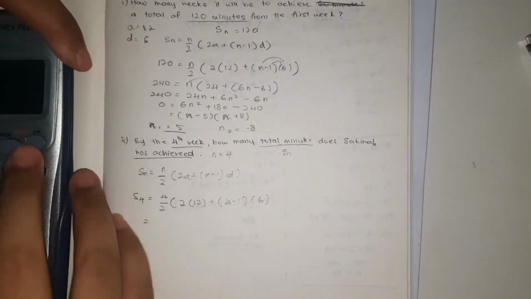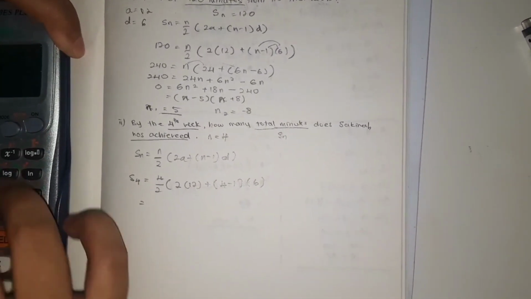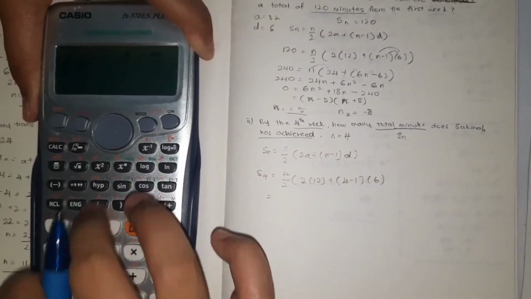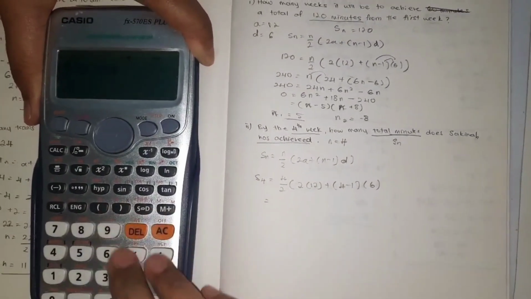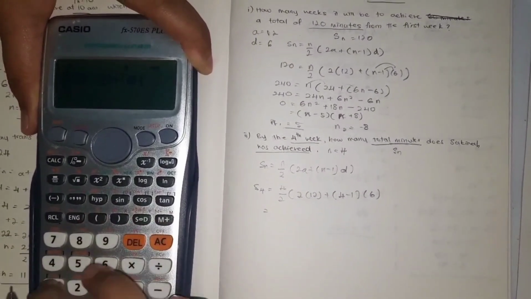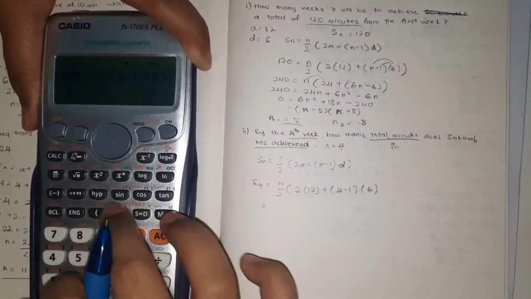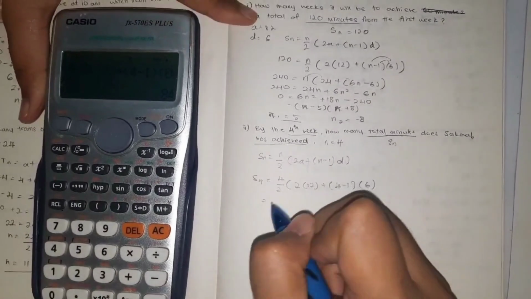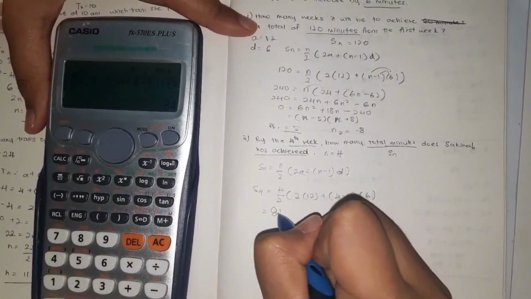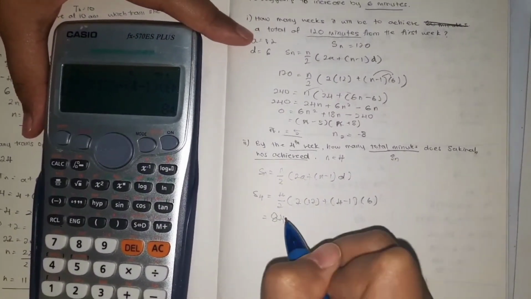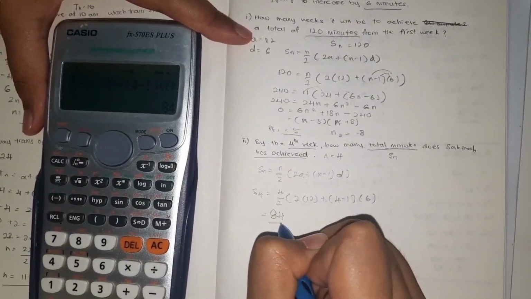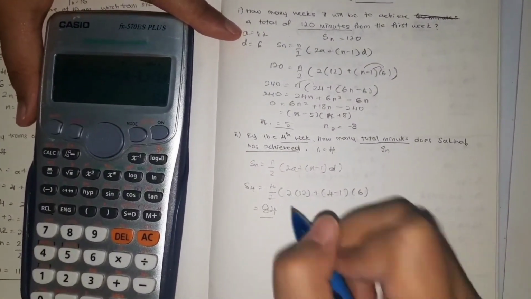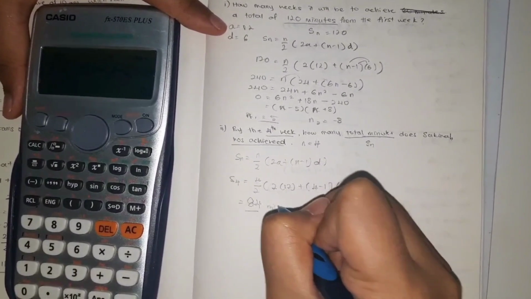Okay, just straightly calculate from the calculator. 4 over 2 times 2 times 12 plus 4 minus 1 times 6. The answer is 84. So by the 4th week, Sakina has achieved 84 minutes of jogging.